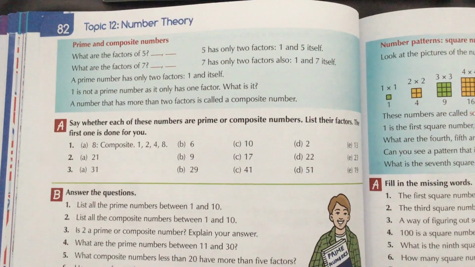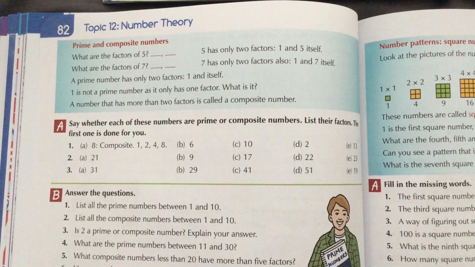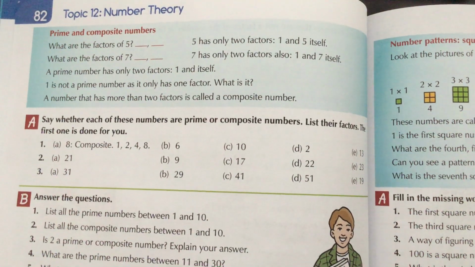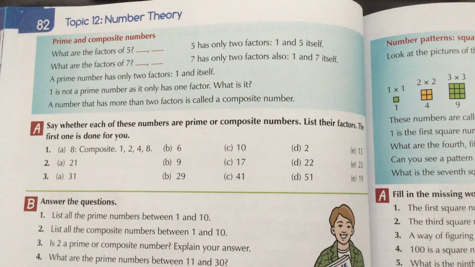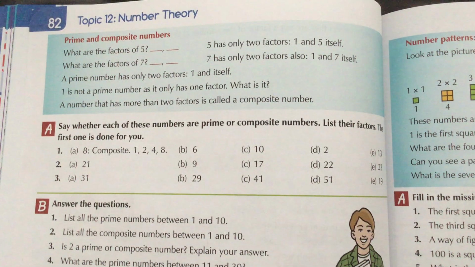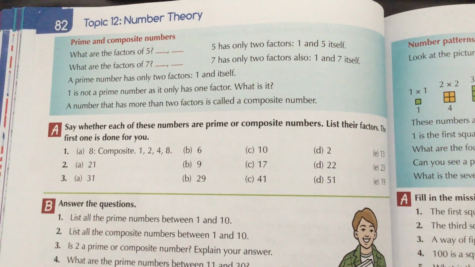Hi lads. So today we're going to be continuing on with number theory, topic 12, AA, page 82. We're doing prime and composite numbers, and we've done those during the year many times over. So prime numbers, what are the factors of 5, the factors of 7?